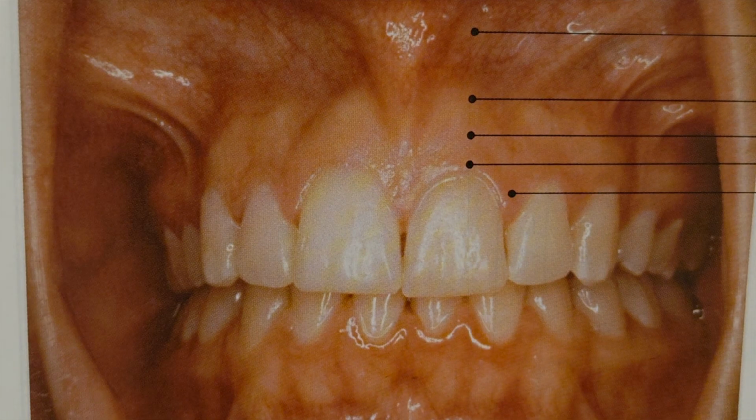So now I want to talk about the attached gingiva. The attached gingiva is the part of the gingiva that is tightly connected to the cementum on the cervical third of the root and on the periosteum, or the connective tissue cover, of the alveolar bone. The attached gingiva lies between the free gingiva and the alveolar mucosa.